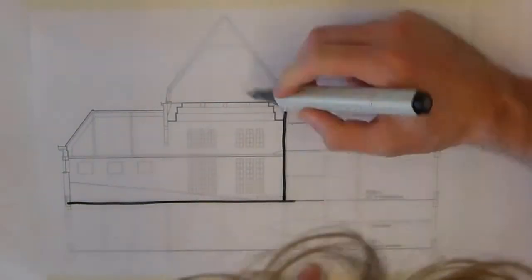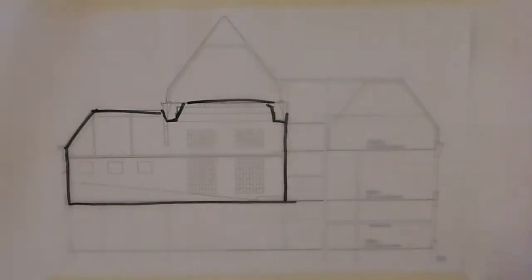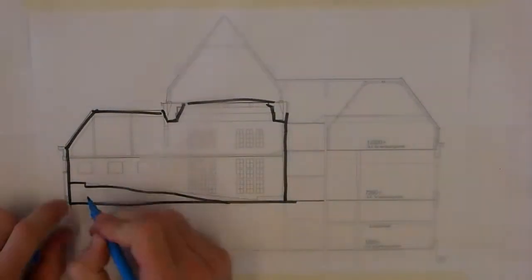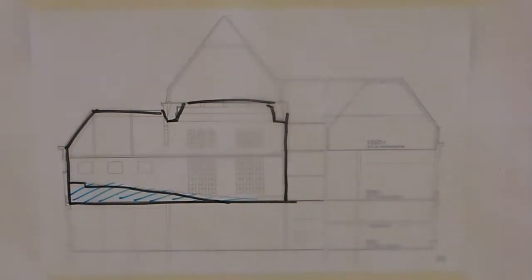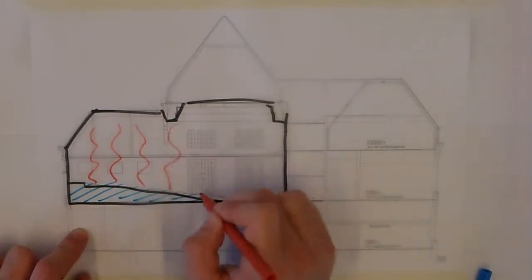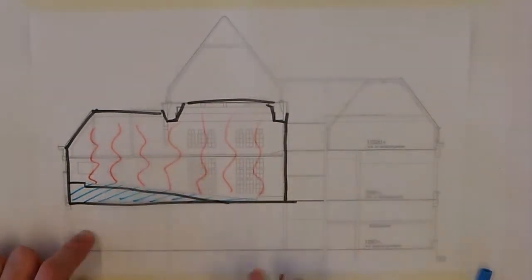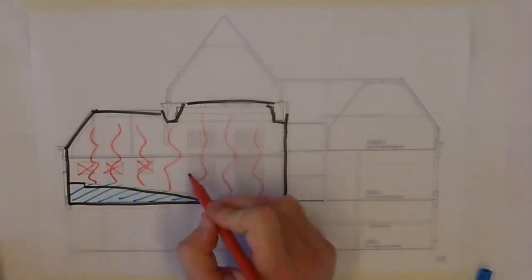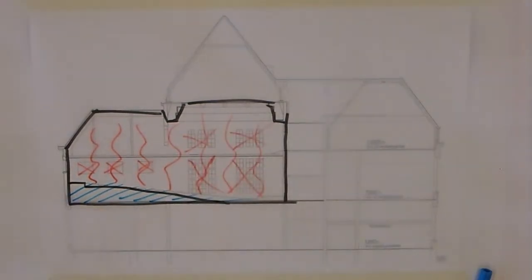We start with the problem analysis. This is a section of the lecture hall. During the winter, the lower part of the room is always very cold. Because of the height of the room, the heat is always pulled away from the parts where you need it. This is worsened by the heat loss through the badly insulated walls and the single plane glazing.